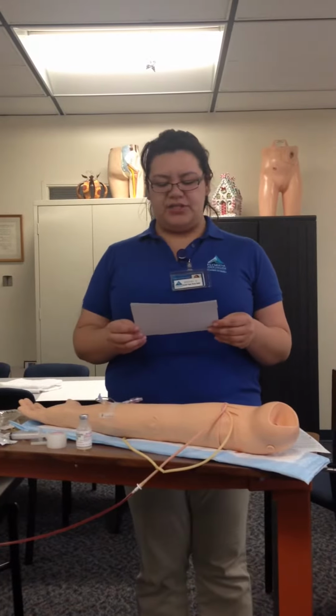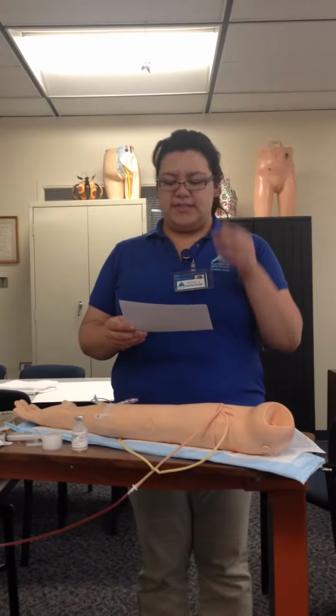Today the doctor has prescribed vancomycin. The action is to bind a bacterial cell wall. It's bactericidal. The implication is severe systemic infection for MRSA, used in patients allergic to penicillin. The recommended dose is 500 milligrams every 6 hours.